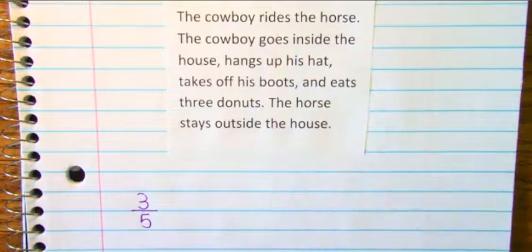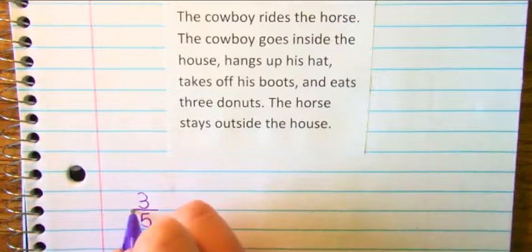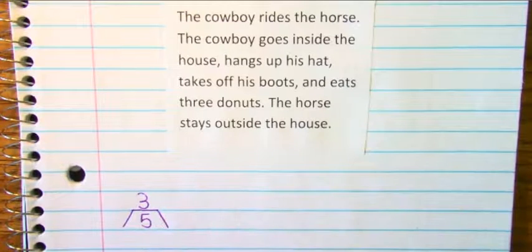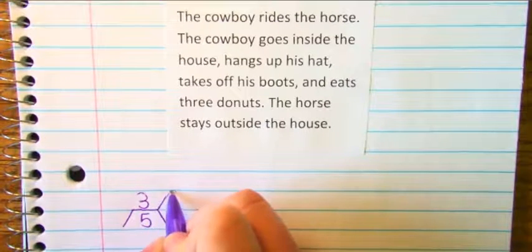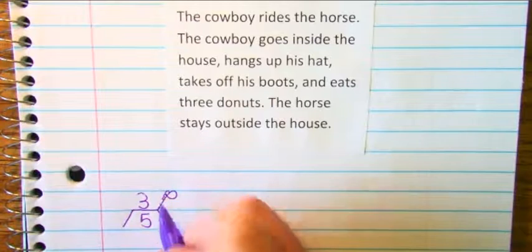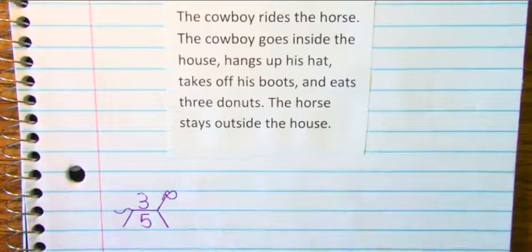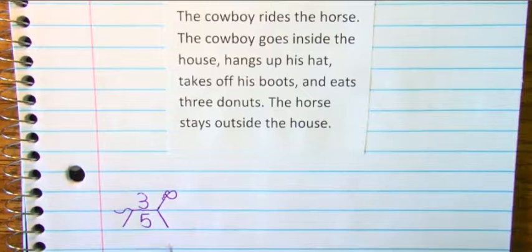It says, the cowboy rides the horse. So that first part, we literally are going to turn our fraction into a horse. I draw some stick legs, a stick little head, and then the tail. I am not an artist, but you can tell it's a little horse. So it says the cowboy rides the horse. Well, use your knowledge of riding horses. That means the cowboy is on the top, and this right here is kind of the body of the horse, the 5.